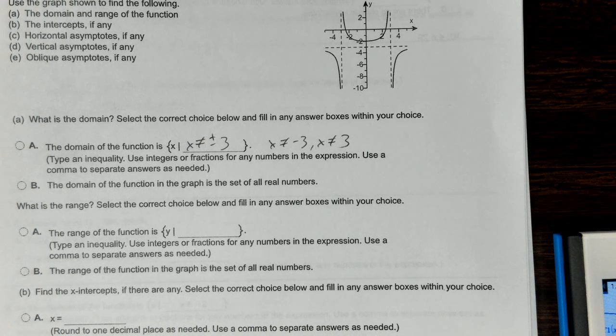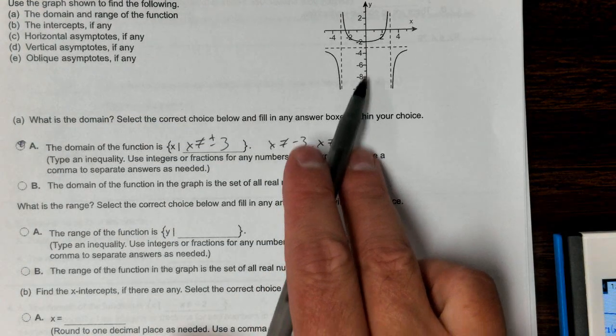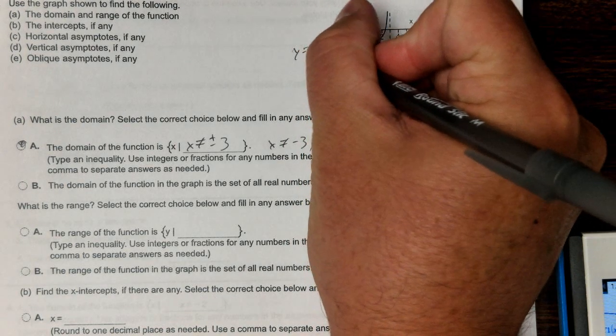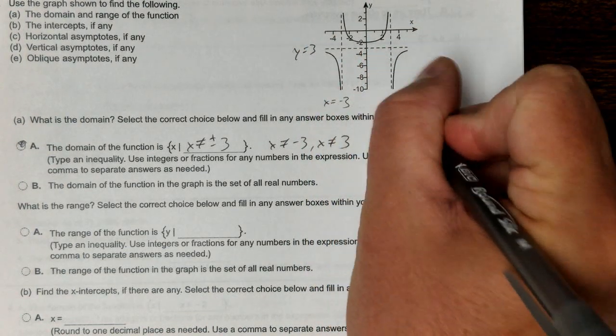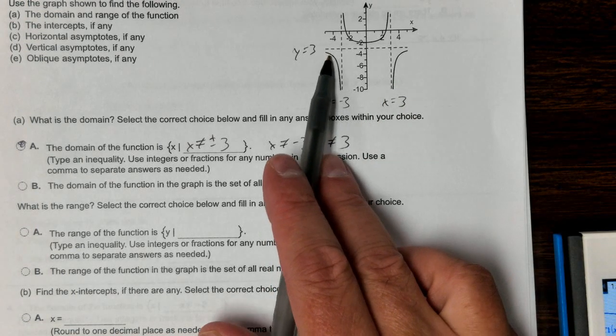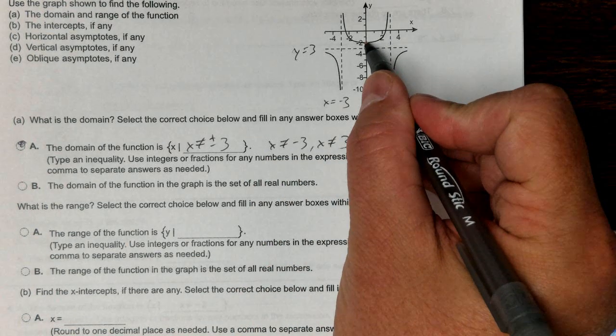Okay. So that's your domain. Then the range would be everything except for y equal 3. For that part, it's below 3, and it's also like a minimum.